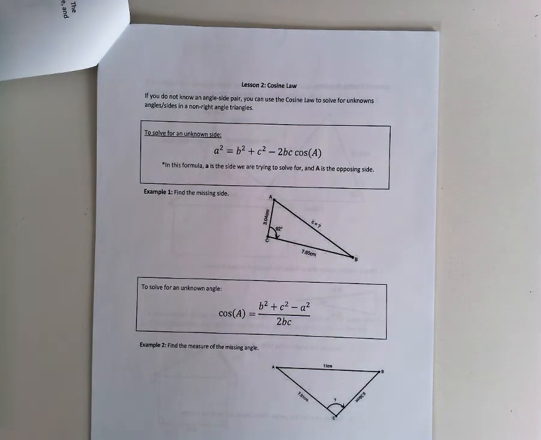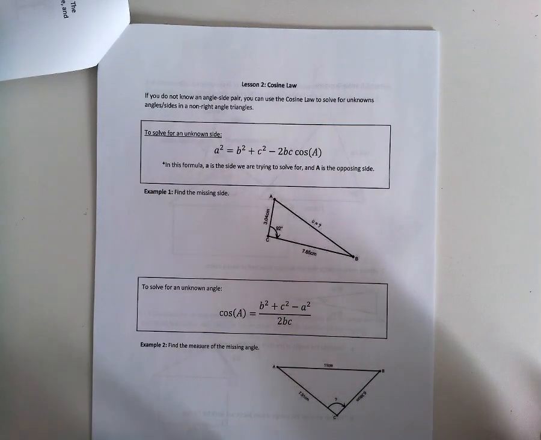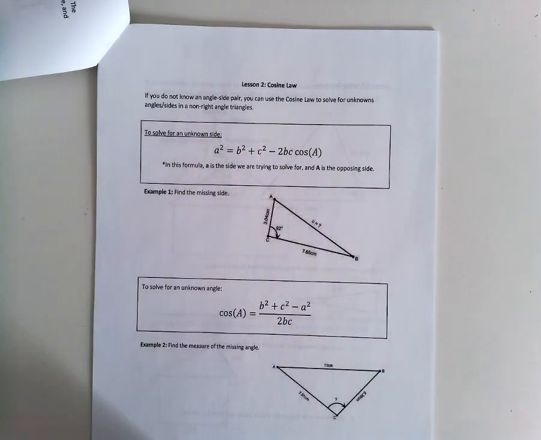In this lesson, we're going to go over the cosine law. If you recall, in the previous lesson when we were learning about the sine law, we learned that you have to know a pair of an angle and a side in order to use the sine law. So what do we do if we don't have a pair of an angle and a side where we know both of those measures? In this case, we're going to use the cosine law.